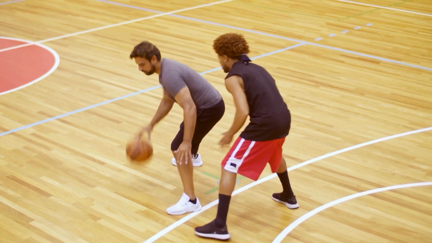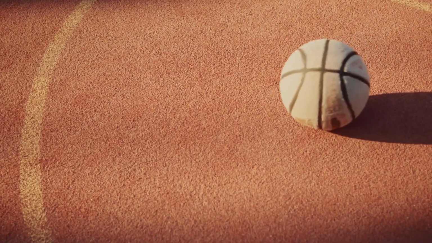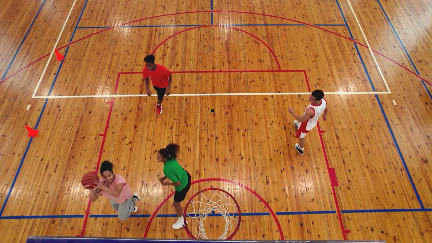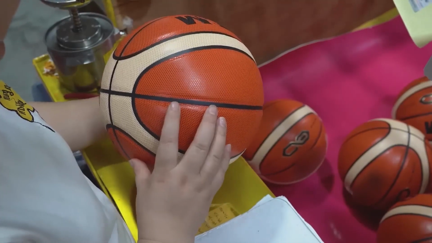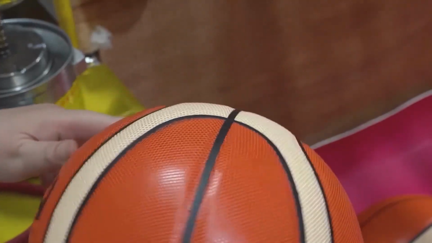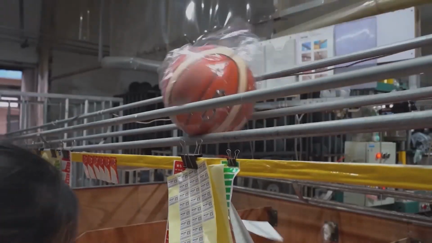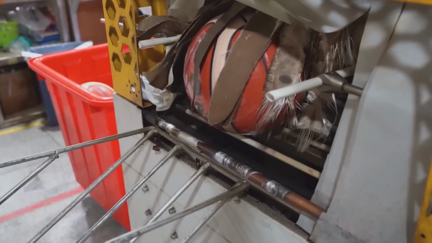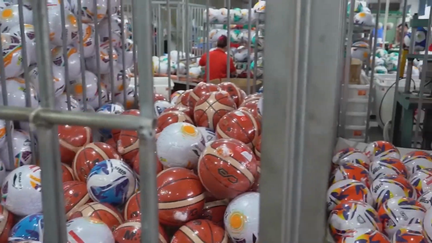Durability testing. Some balls undergo additional durability testing, including exposure to extreme temperatures and repeated impact testing to ensure they can withstand various playing conditions. Packaging. The approved basketballs are then packaged in plastic bags or cardboard boxes and shipped to distributors. Packaging also involves labeling the product with necessary information, including the brand, model, and usage instructions.